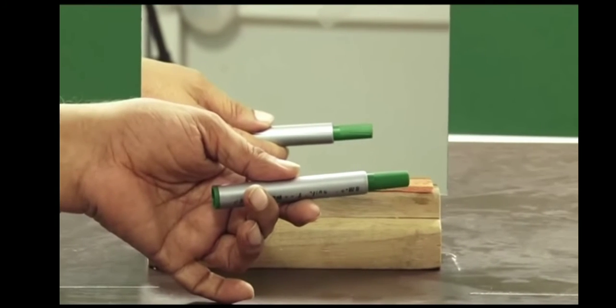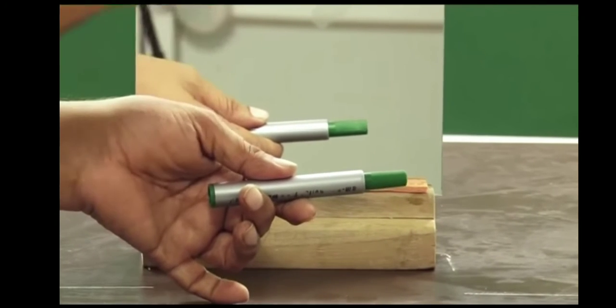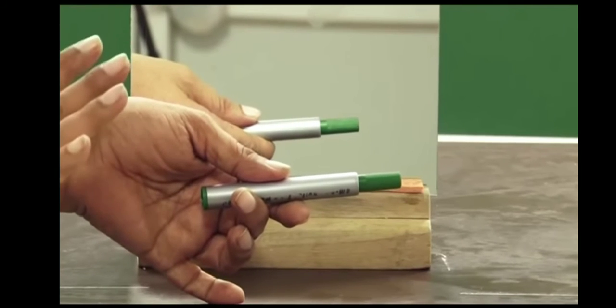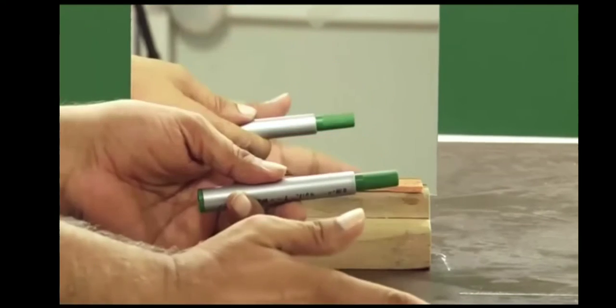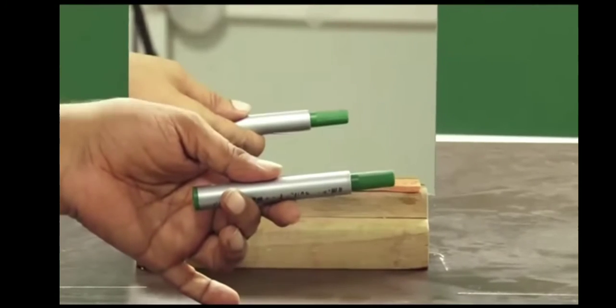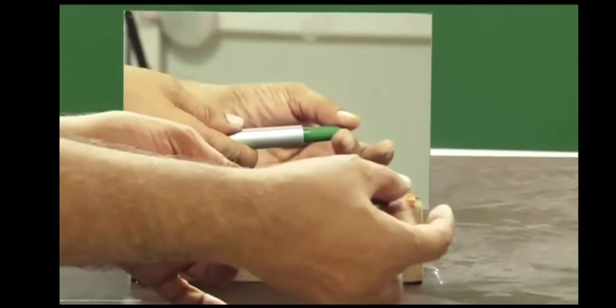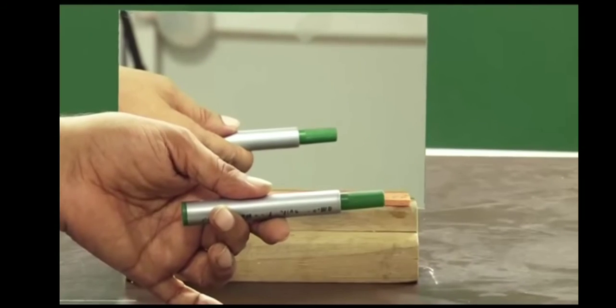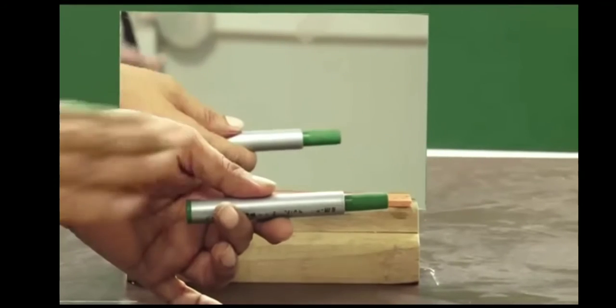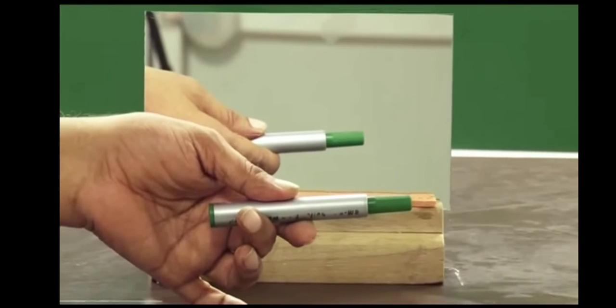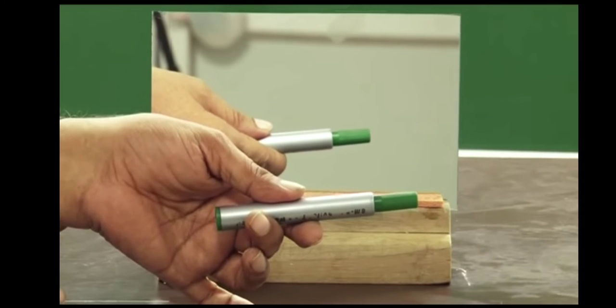The green is pointing towards north, and that does not change if I view it from here, from anywhere. The pen points towards north, and the image also points towards north. There is no inversion in the horizontal direction, and there is no inversion in the vertical direction also.